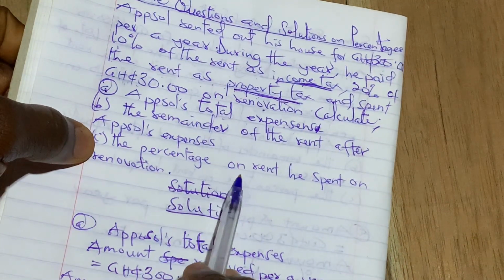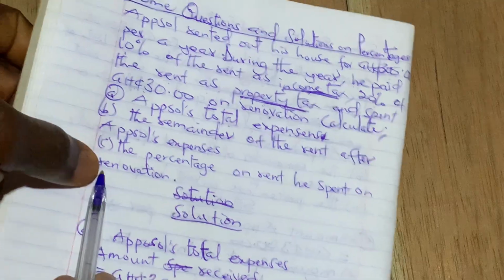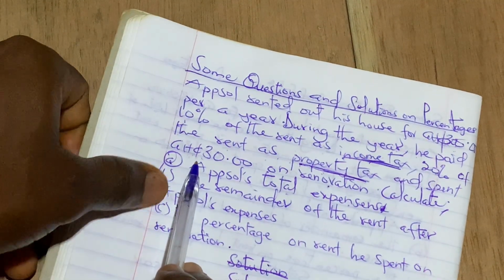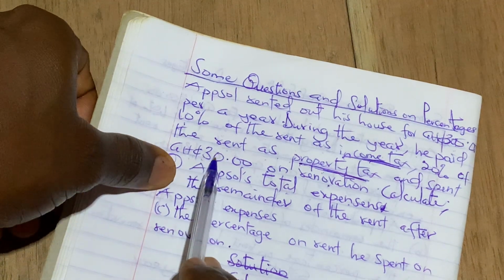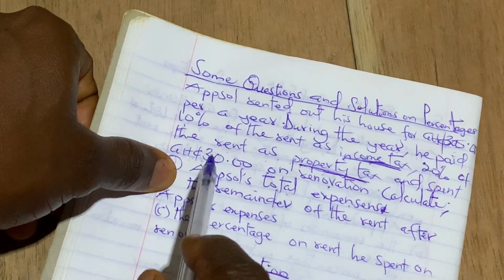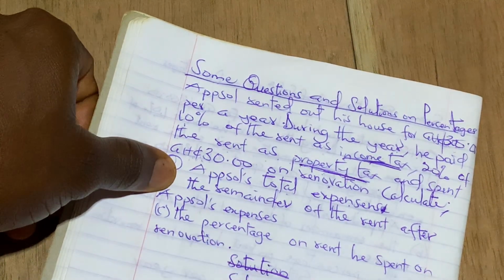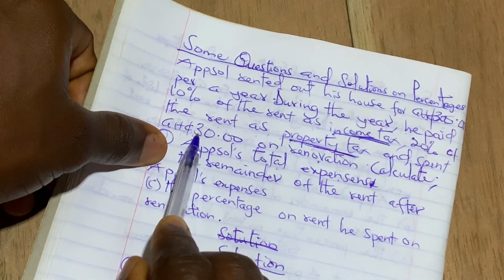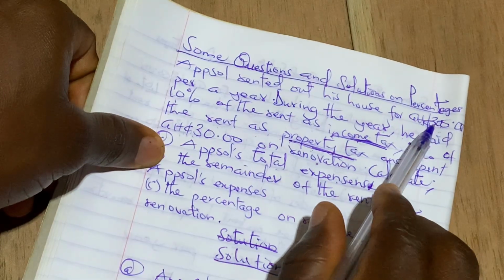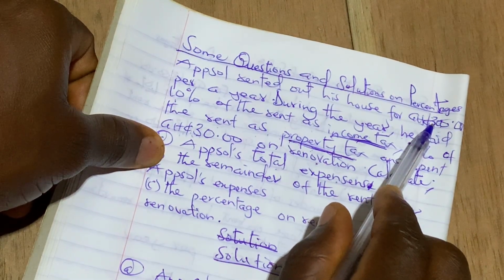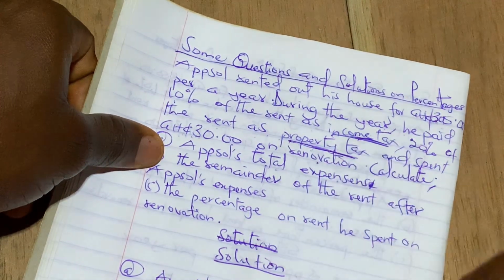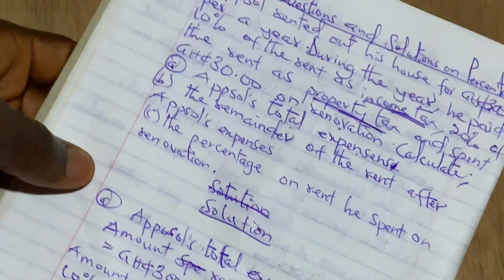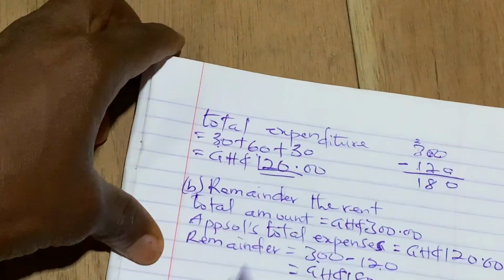We are moving on to the last part: the percentage on rent he spent on renovation. He just tried to test your understanding of percentage. So you just convert 30 Ghana cedis to a percentage. 30 Ghana cedis out of the total amount, which is 300 Ghana cedis, in percentage. So let's move on. The percentage on renovation.